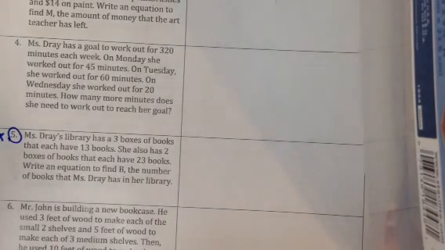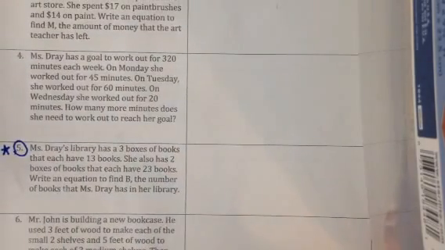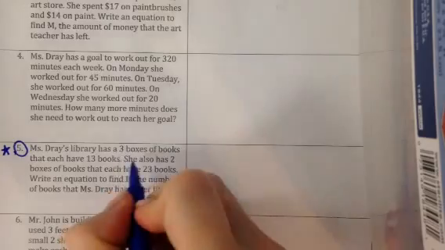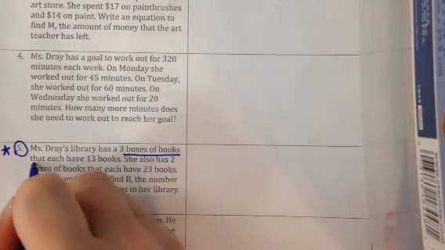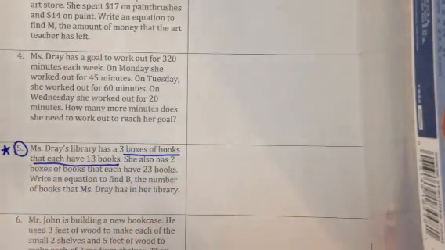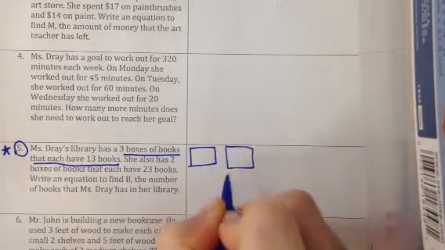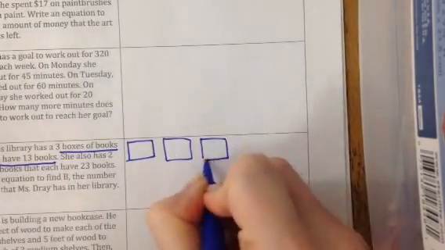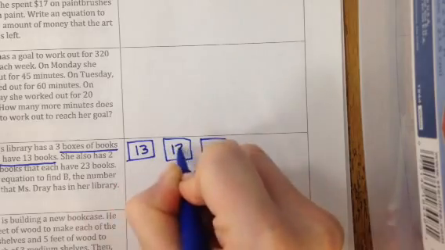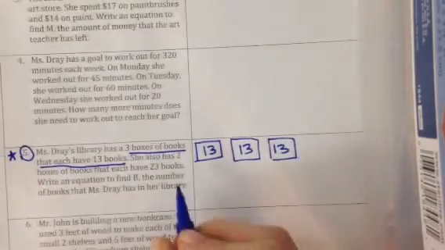All right, I hope you rocked it out on questions 2, 3, and 4. Let's look at number 5. Miss Dre's library has 3 boxes of books that each have 13 books. Okay, so I'm imagining there's box 1, box 2, box 3, and I have 13 books inside of each box.